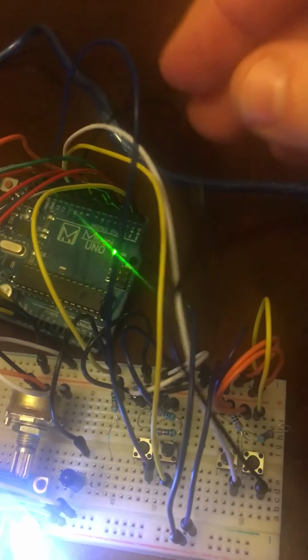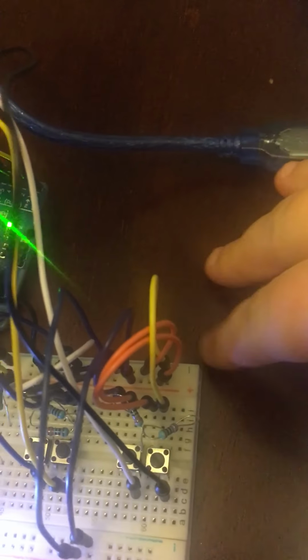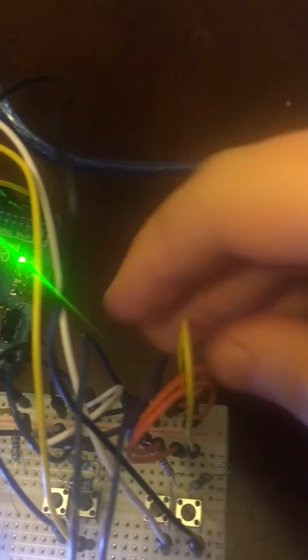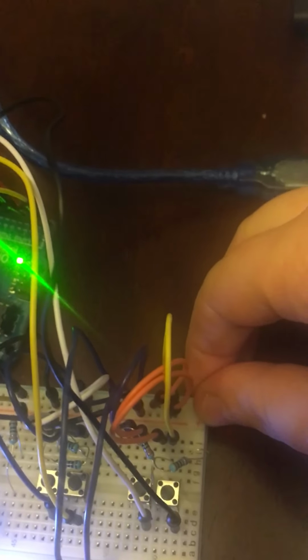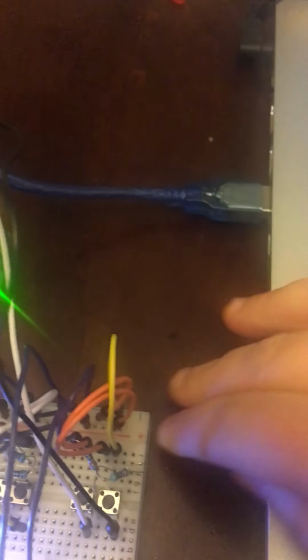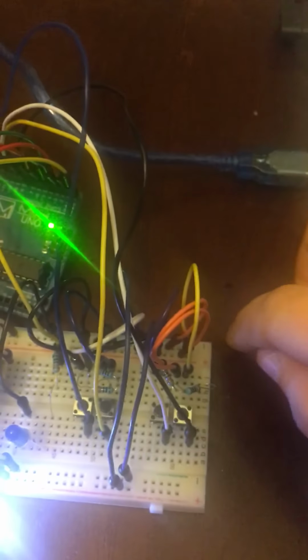On one side of the button we have the wire connecting to the respective pin on the Arduino. Then on the other side we connect it to the ground, and the resistor takes that voltage to the power supply, which is on the plus side of the scoreboard.